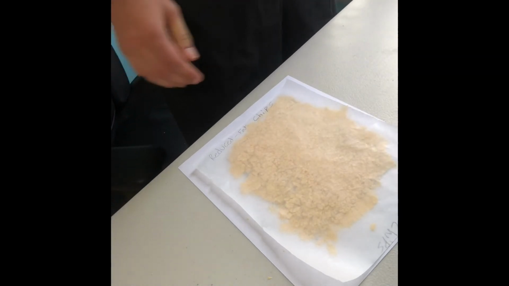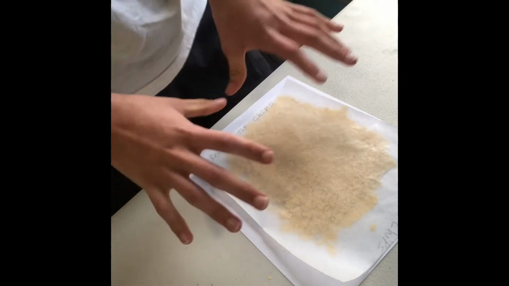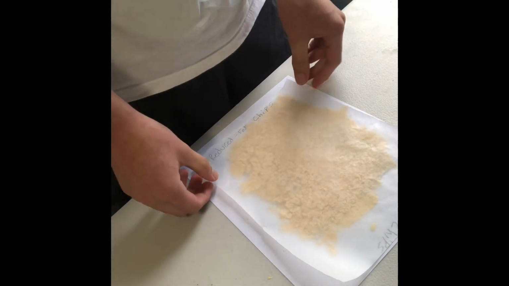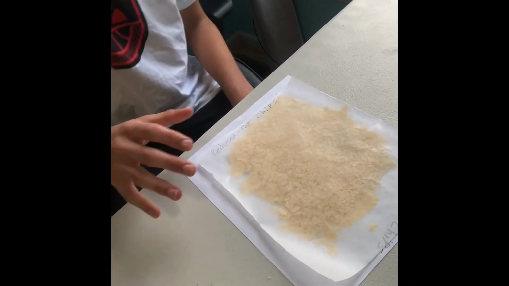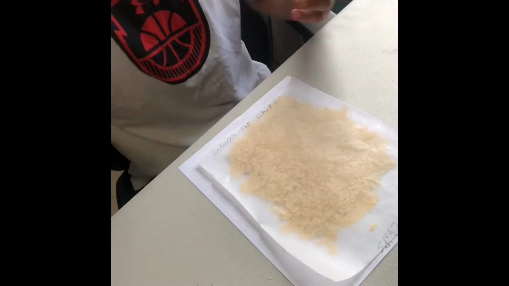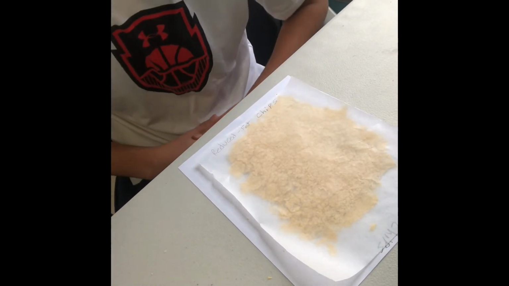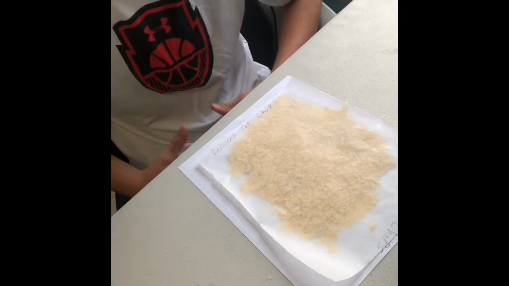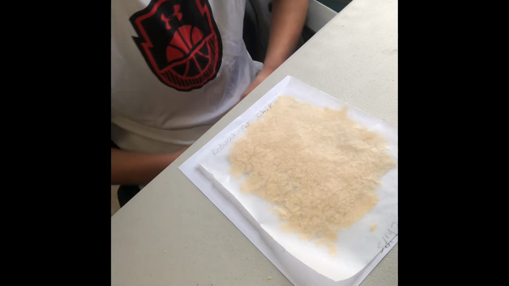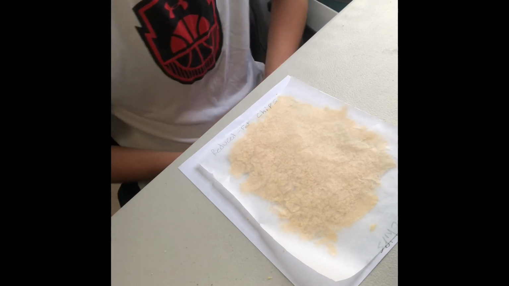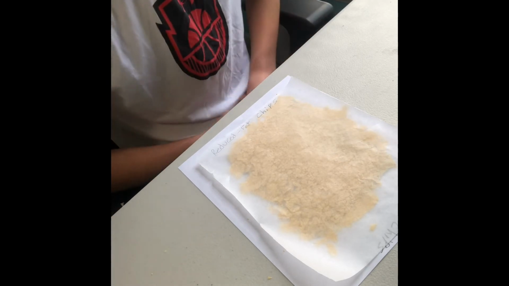Alright, so now I think I've crushed them to the point where I don't think I can crush much more with it being effective. So now I believe that we are ready for our next step. Once again, all we have to do is wait a minute, make sure that it just sits here for a little bit, and then we can properly weigh the results and see what grease stain was left and how large it was.